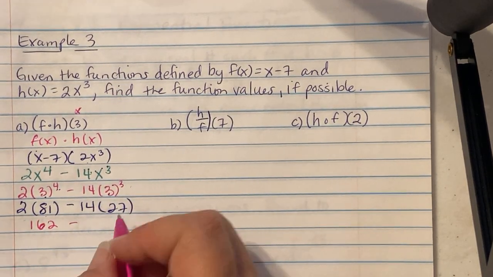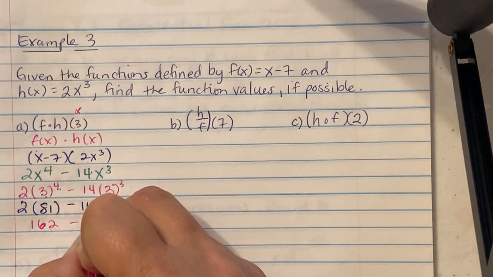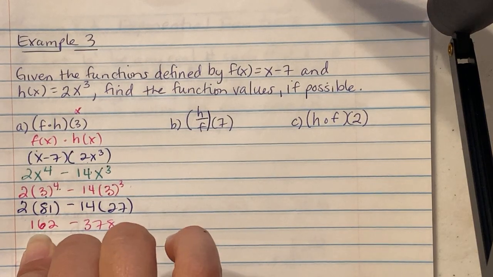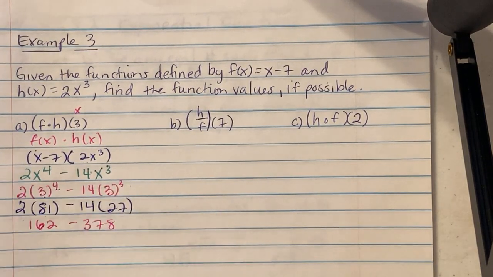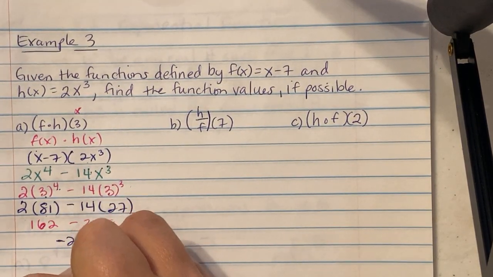14 times 27, using a calculator, just because I'm very tired right now, gives us 378. Looking right here, you see 162, which is, you have $162, but you spent $378, which means we didn't have enough. So our answer is going to end up being negative. When you do the math and subtract, you end up with negative 216.